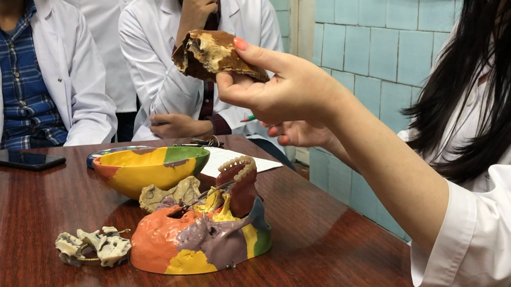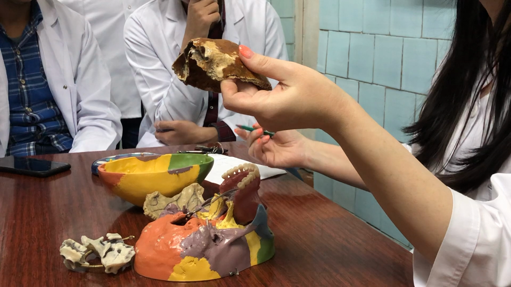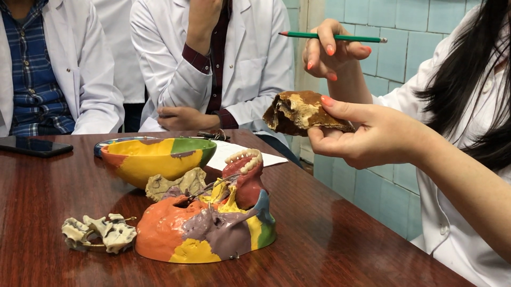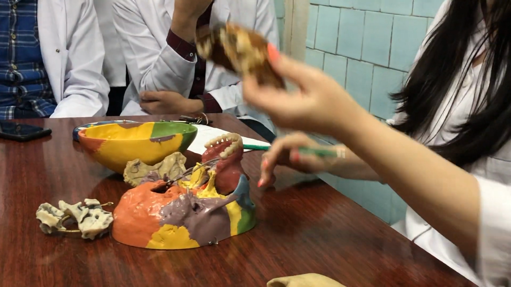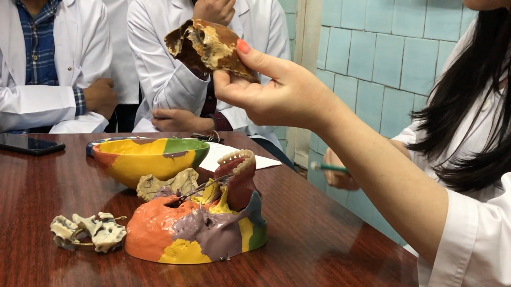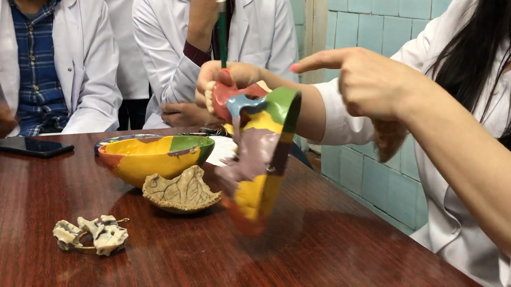So why do some bones of the skull have cavities? Because the weight of the skull becomes easier. It is one reason, and another reason is that most of the cavities communicate with the nasal cavity.